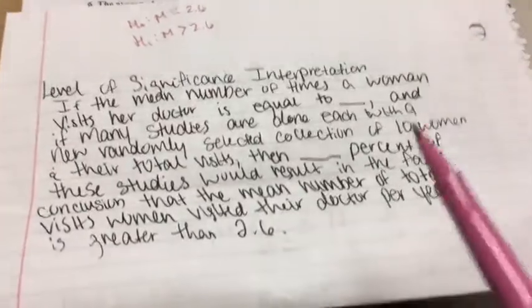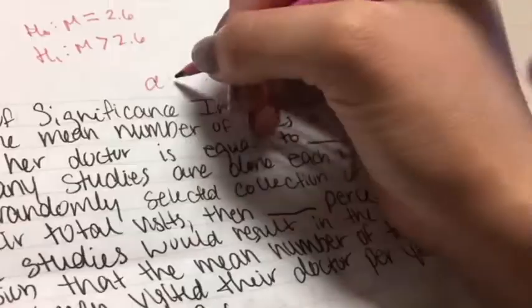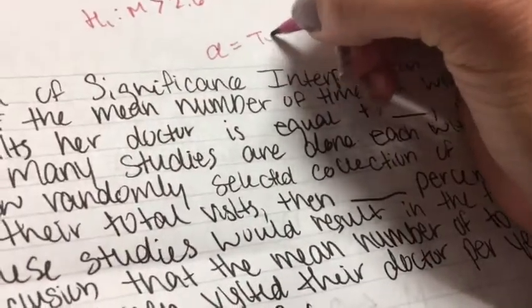And when it comes to your level of significance interpretation, what you need to know about the level of significance, which is your alpha, is that it represents the odds of a type 1 error.